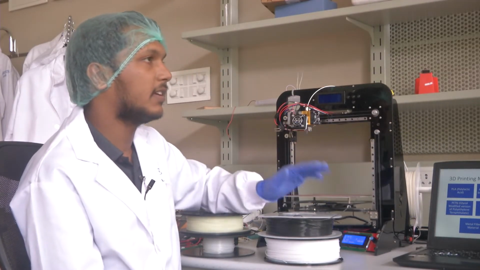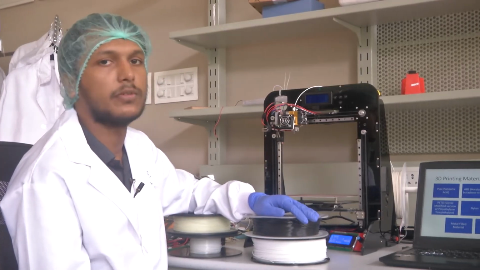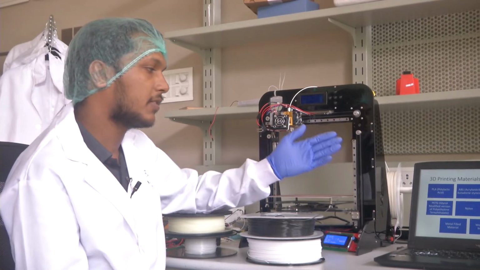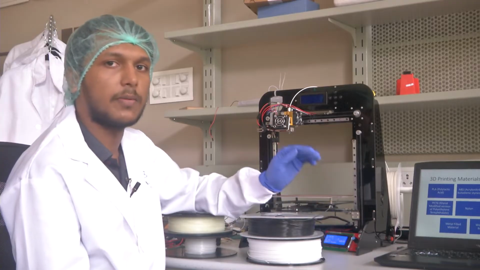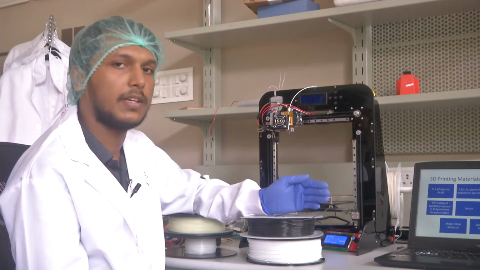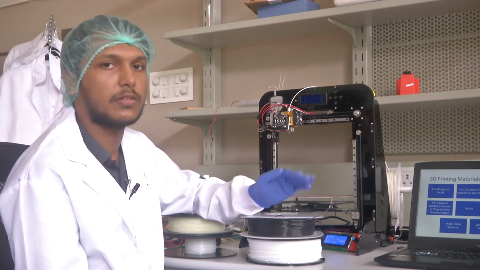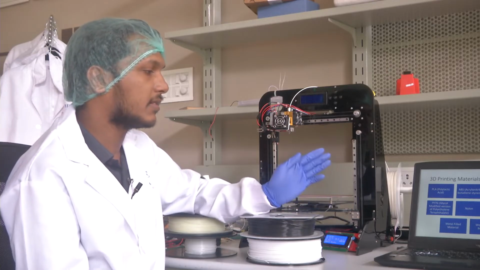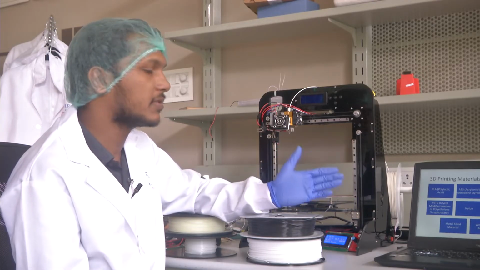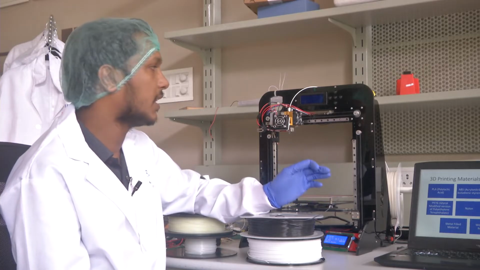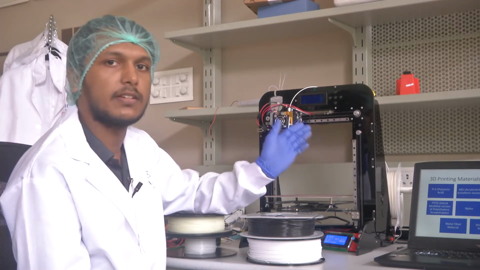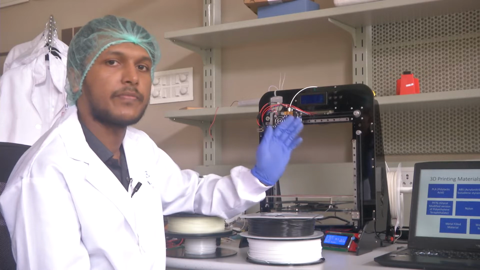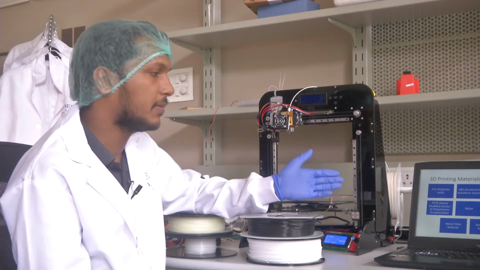Metal filled material is mostly used for its unique finish. If you are using a metal filled material, the object finish will be very similar to a metal, but for printing using metal filled material, we have to upgrade the extruder for handling metal filled material.